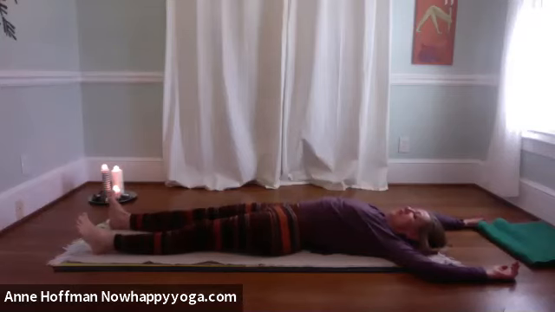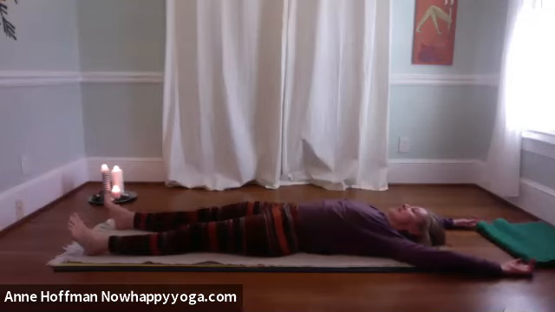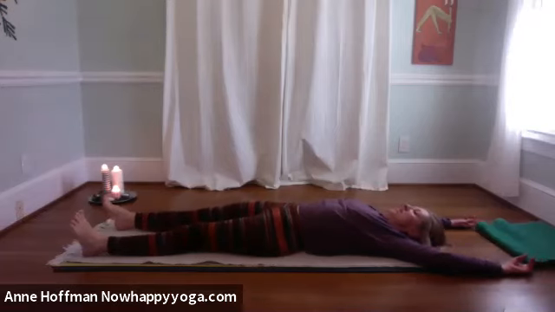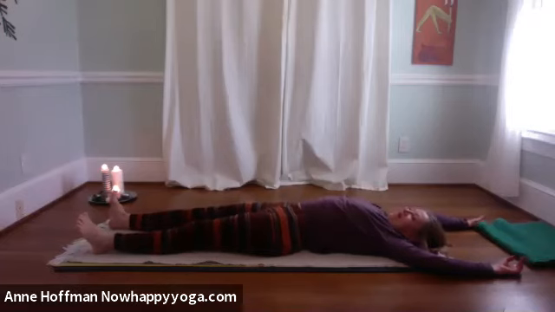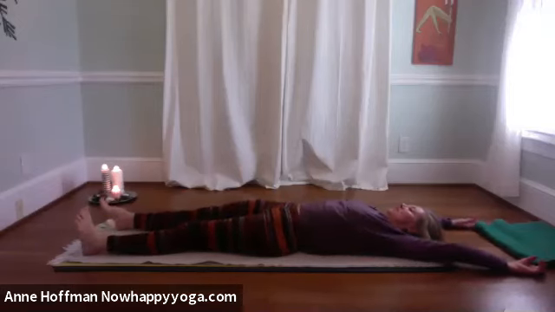Pull the hip towards the ribs, and then release that. So we get a little help, get a little bit more reach, maybe.